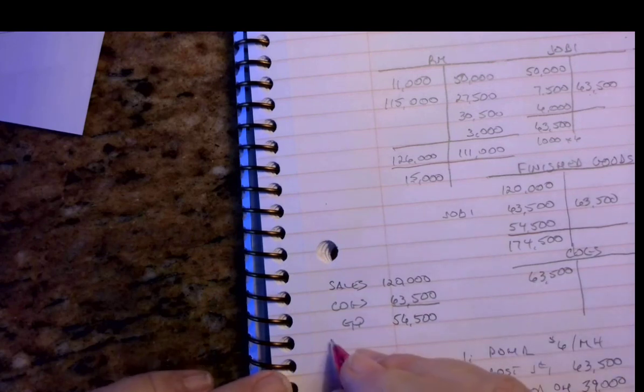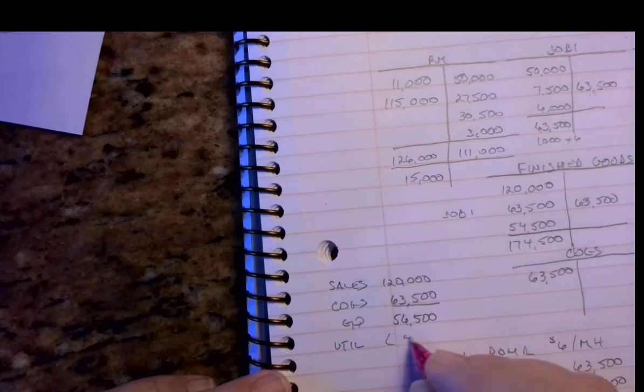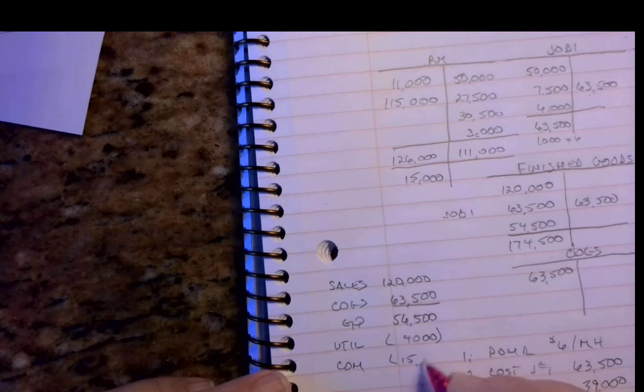And then for expenses, we've got the other half of utilities of $4,000. Commission for salespeople of $15,000. Customer service is $20,000. And janitorial was 10.